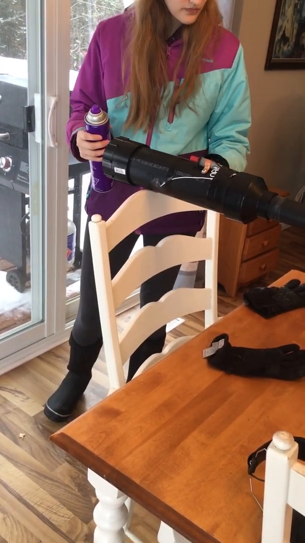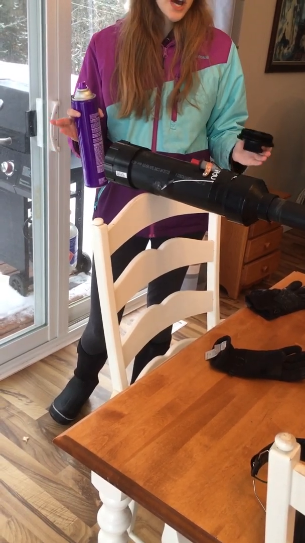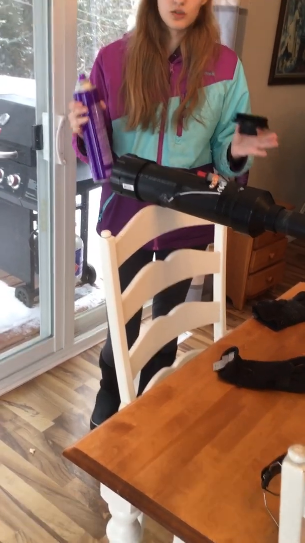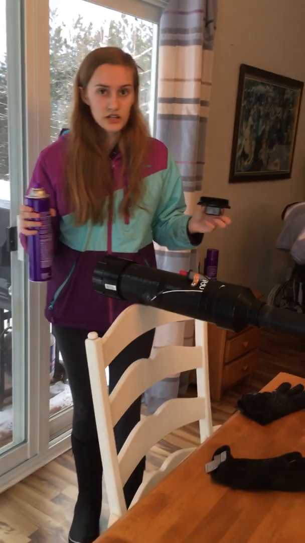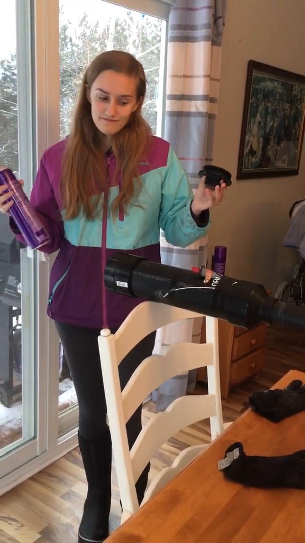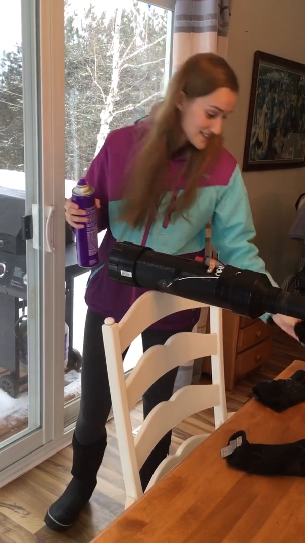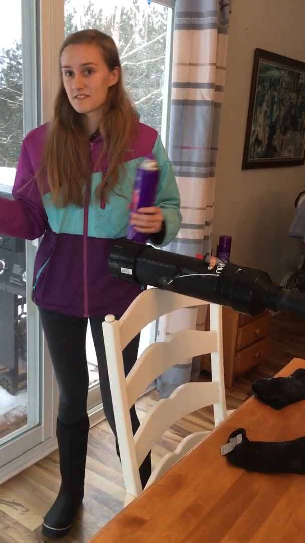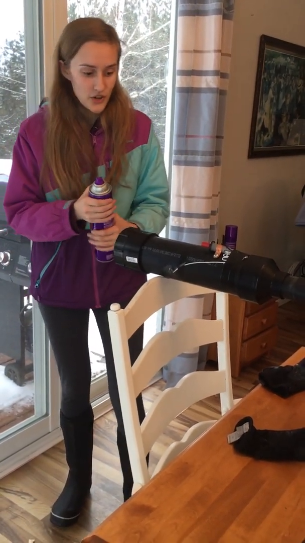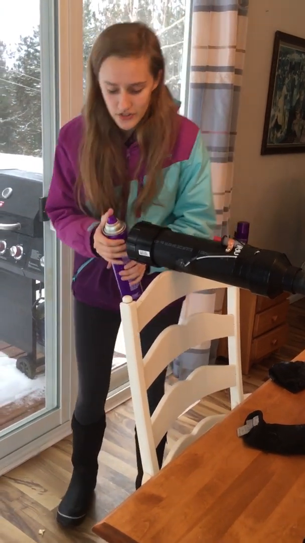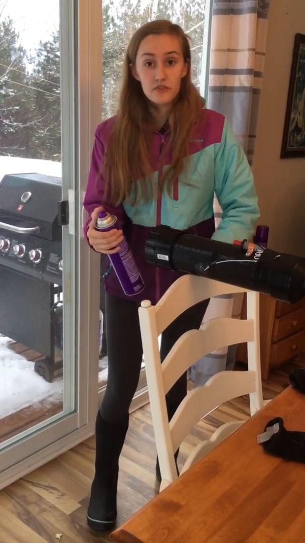So when I fire it, I recommend that you either lower the volume or just hope it's not as loud as it normally is, because it sounds like a bit of a gun going off, so it can hurt your ears. So I'm just going to spray it for 3 seconds.